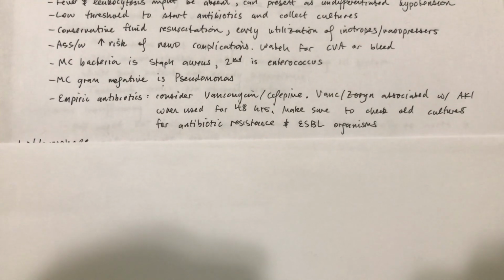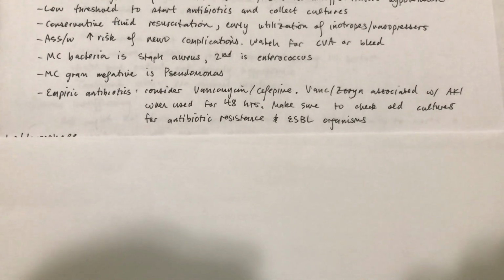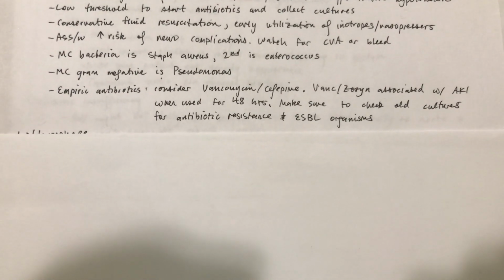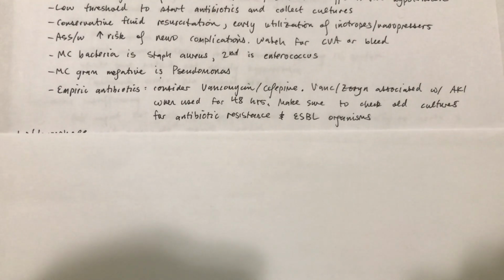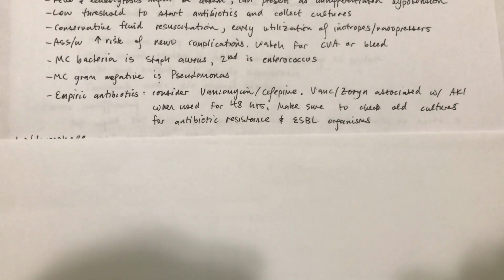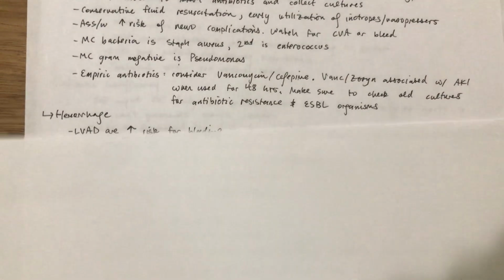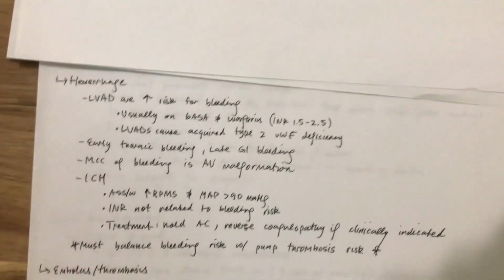But again, I would check their old cultures and see if there's any antibiotic resistance. It's very common for these patients to be colonized with ESBL or VRE organisms.